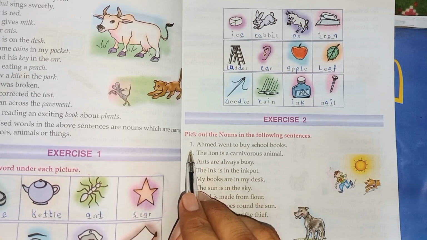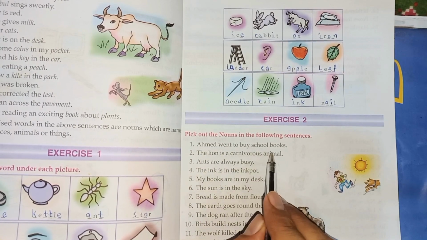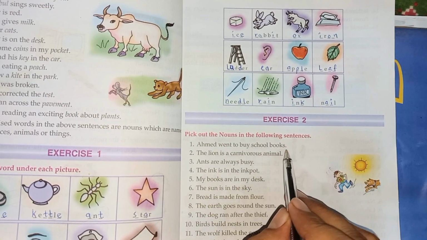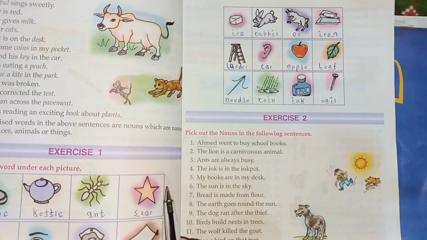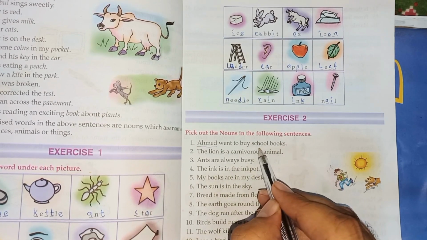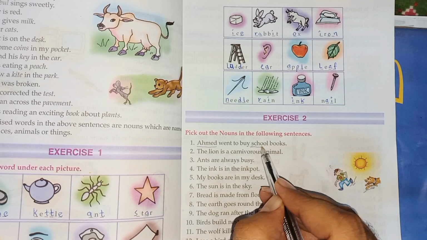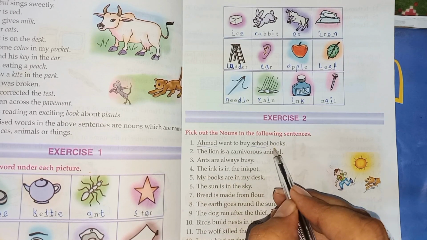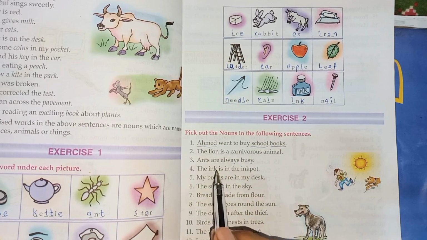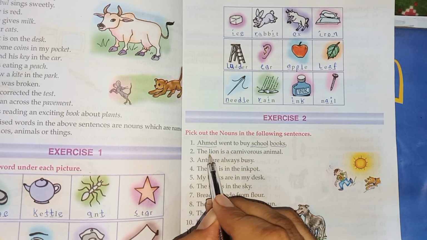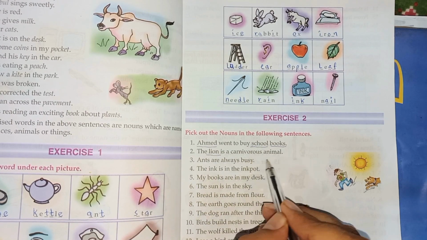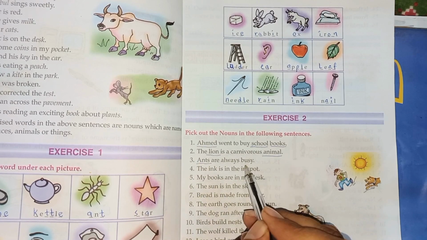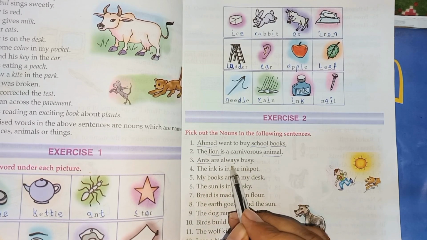So here the first sentence is: Ahmed went to buy school books. Now Ahmed is the name of a person, so this is a noun, and school is also a name of a place where children study, where students study, and books are also nouns. Lion is a noun, and animal is also a noun. Ants, plural noun. So there is no other noun in the third sentence.